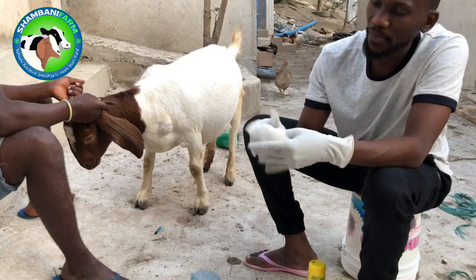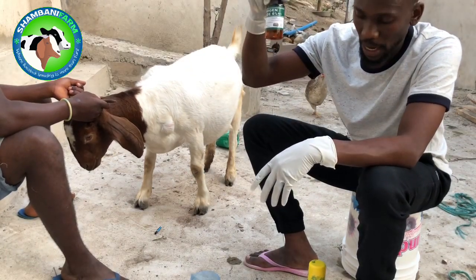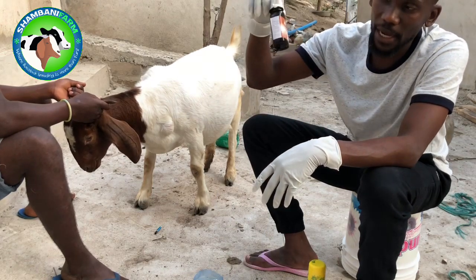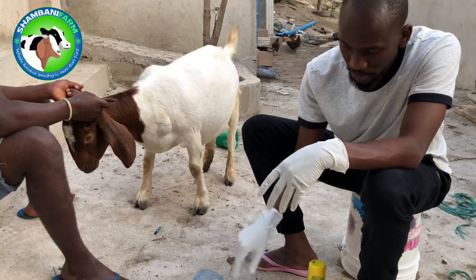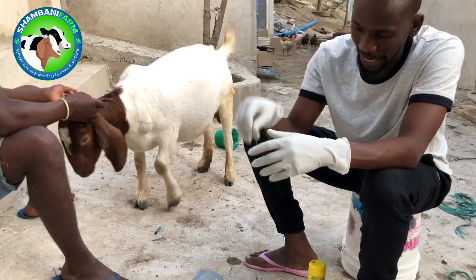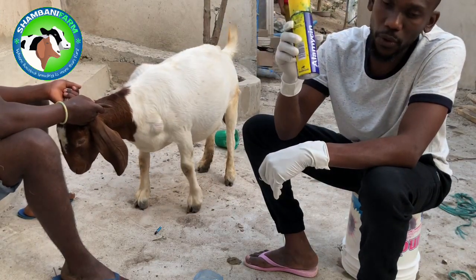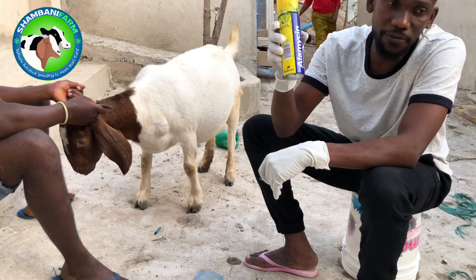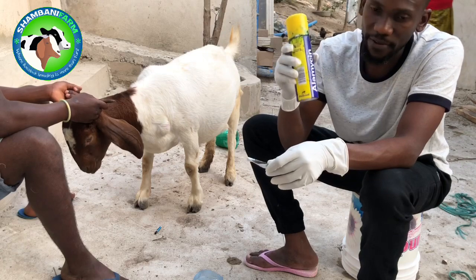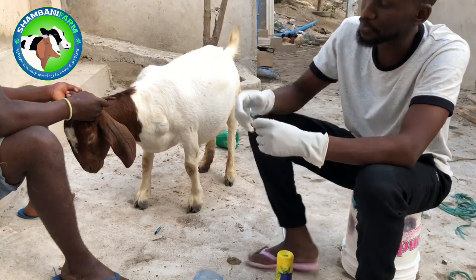I have here my cotton wool. I have here my hydrogen peroxide for cleaning up the wound. I have here my povidone iodine. I have here my surgical blade, and I also have this wound spray in order to get rid of flies that would want to come to the wound. So you want to avoid flies contaminating the wound so that the wound can heal much faster.